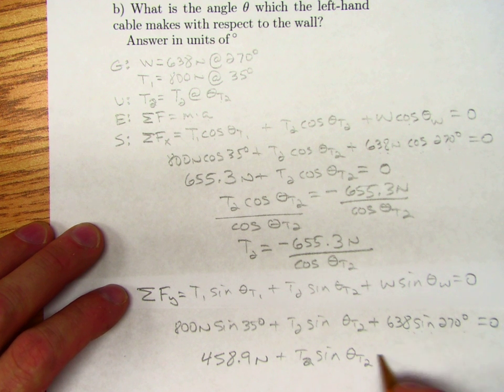Negative 1 times 638 is minus 638 newtons. So let's move the constants over to the other side. We add 638 to both sides, and we subtract 458.9 from both sides.